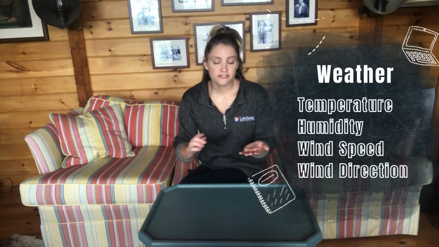And weather is determined and defined by more than just temperature. It can be defined by its humidity, by the wind speed, wind direction, and lots of other things too. It can be light and regular weather, like a light rain, or maybe a little bit of snow, or it can be severe weather, like blizzards, hail, and thunderstorms.